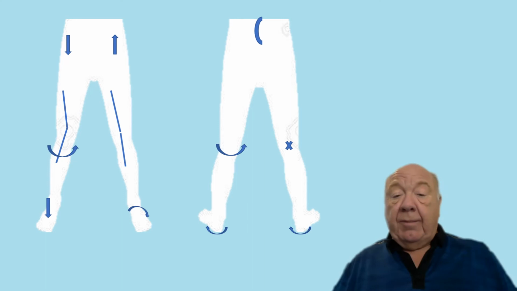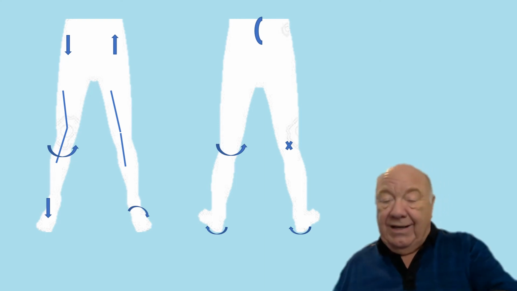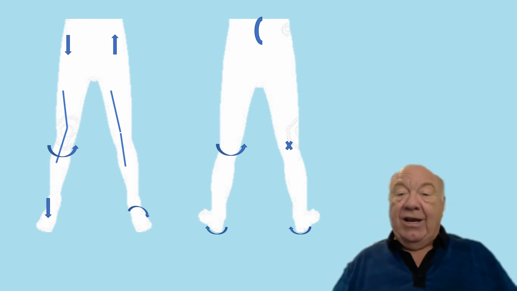That's it. This is what's happening on both sides. The long leg is trying to get shorter, and the short leg, or the normal leg, but the shorter one of the two, is trying to get longer by stretching out.